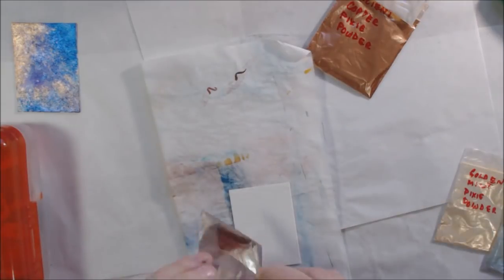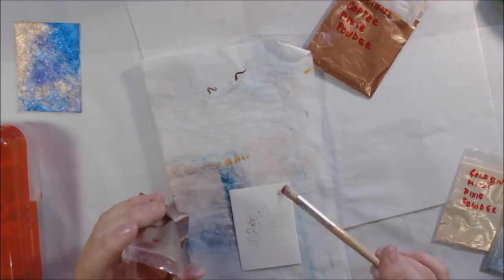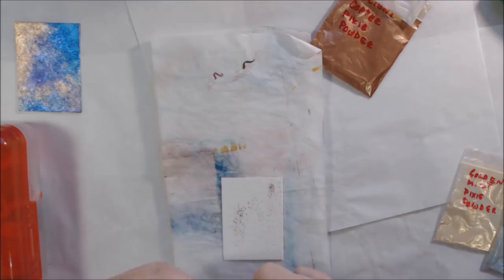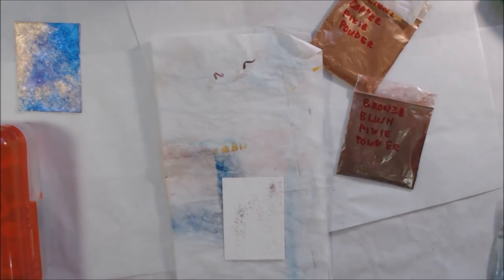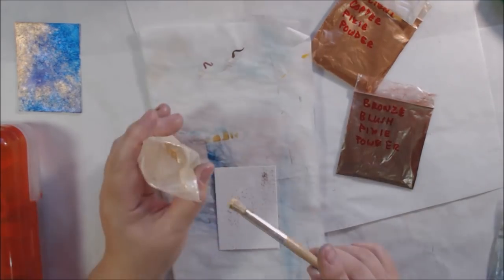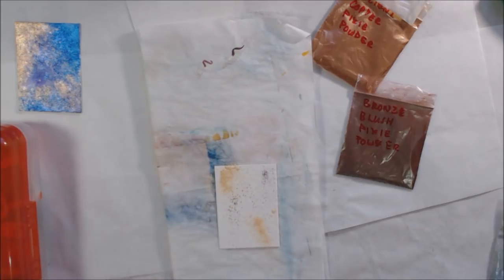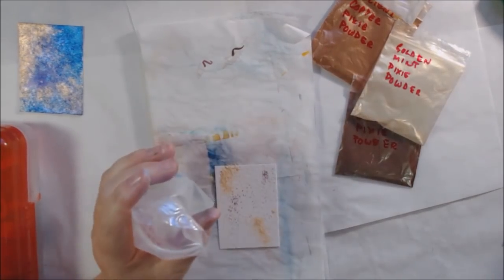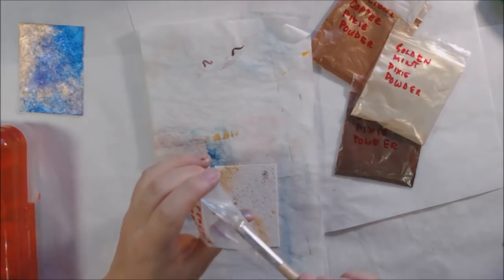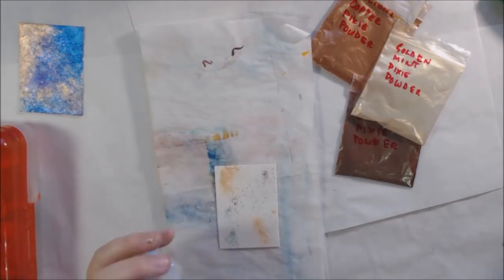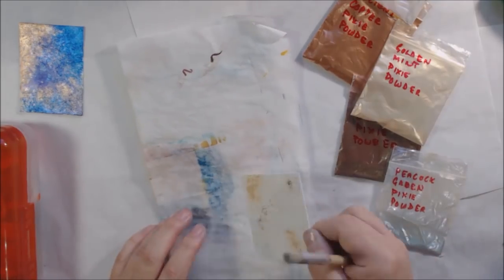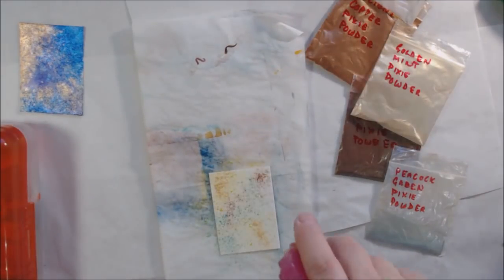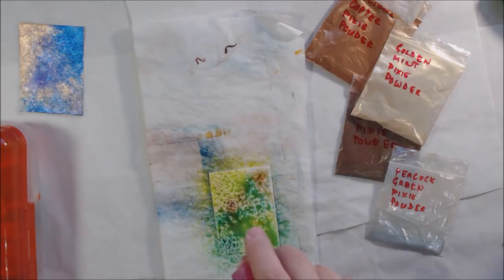But I decided to first try to spray the water on the card and then sprinkle on it and see how that looked. And then I decided to sprinkle the other colors on dry and then spray it afterwards, just to see the difference that I would get experimenting with these really cool, awesome pigment powders. Super neat. I really like them.